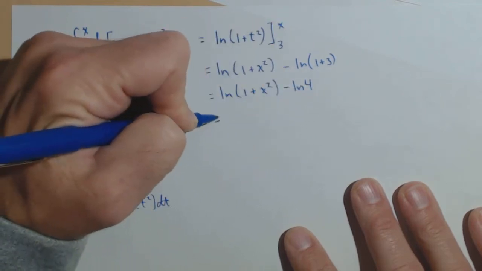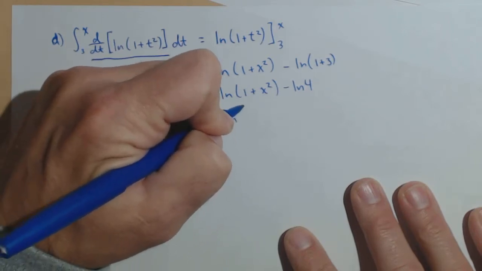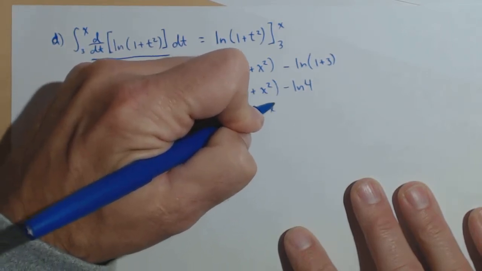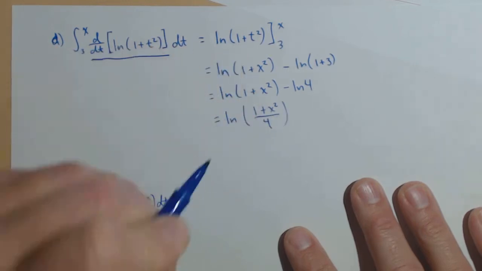Or if we wanted to apply a property of logs, we could rewrite this as a single log, ln of 1 plus x squared over 4.